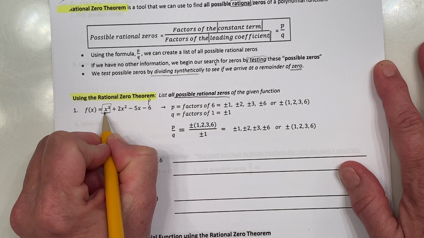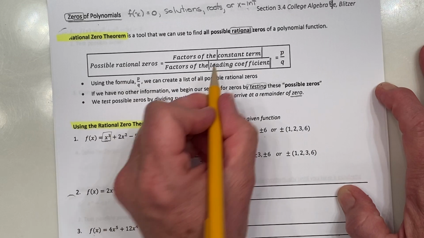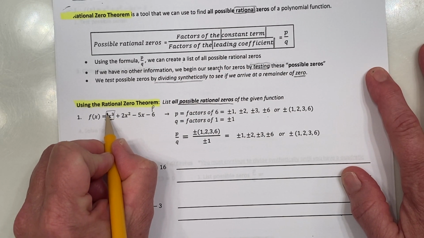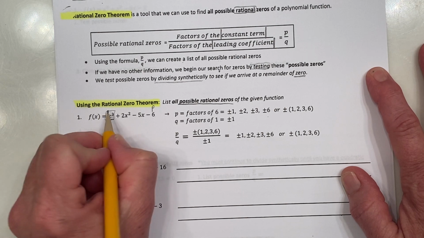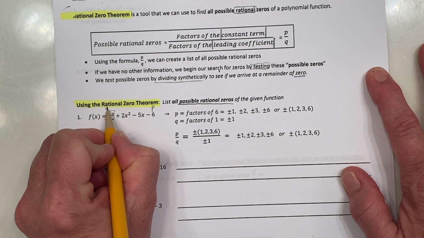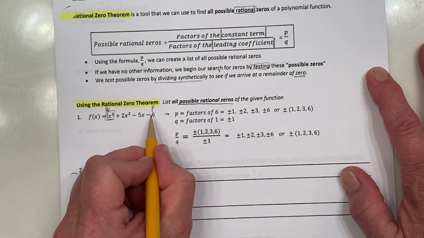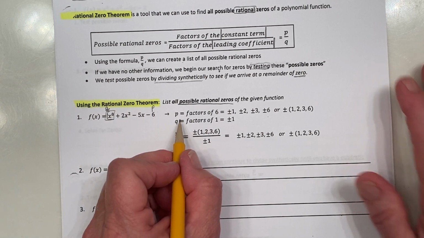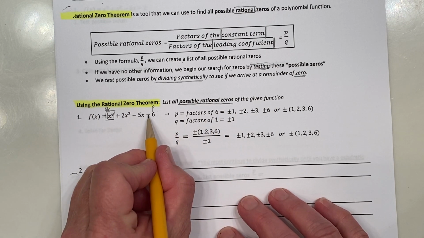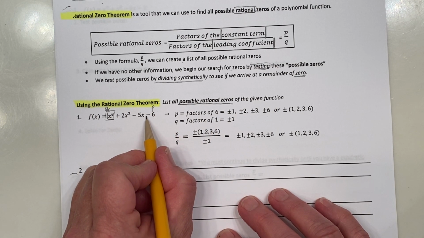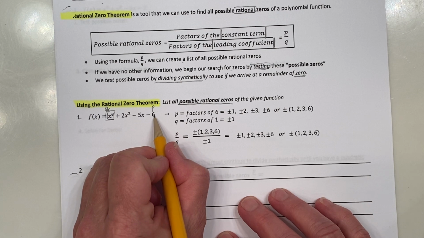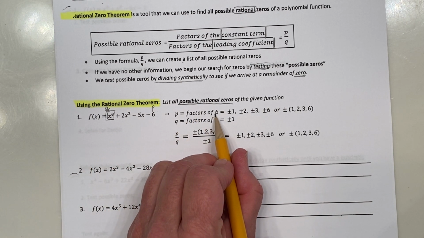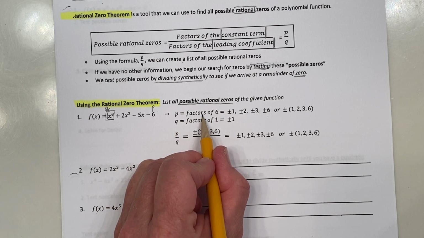And above your leading coefficient, which is found in the leading term, the number in front of that term, that is going to be called Q. So we've got P and Q, kind of backwards, I guess. All right, and I want to look at the factors of the absolute value of my constant term. So my constant term is -6, but for what we're doing, all we have to consider is just factors of 6. So P is defined to be factors of 6.